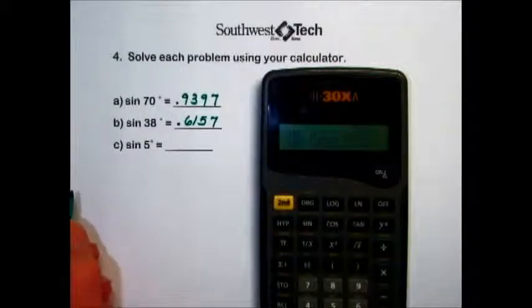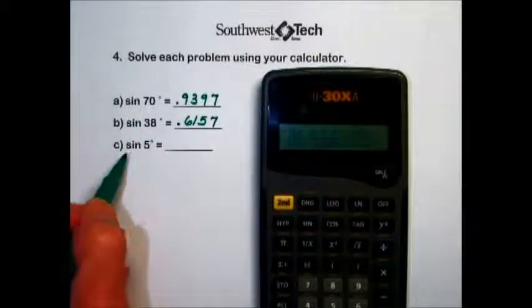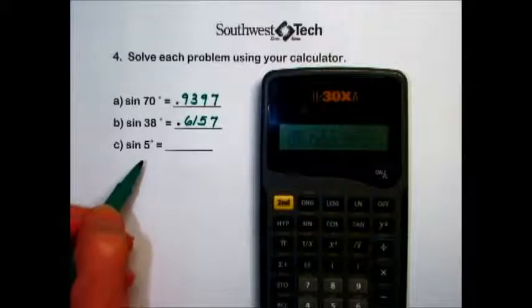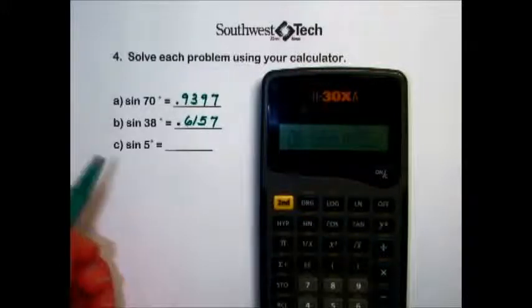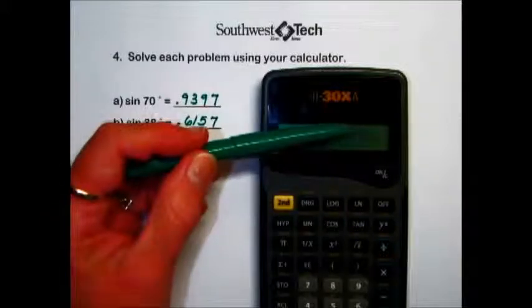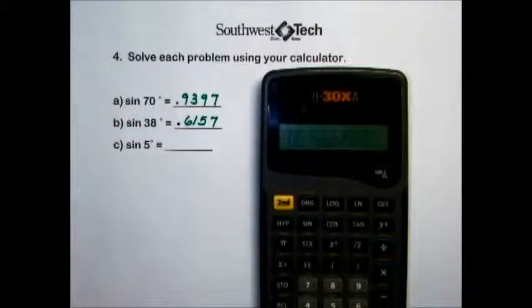I should make mention that these angles that we're working with, and throughout this course, are always in degrees. On your calculator, you want to make sure that you do have it in the degree mode. For this particular model, I can see the DEG is displayed there.